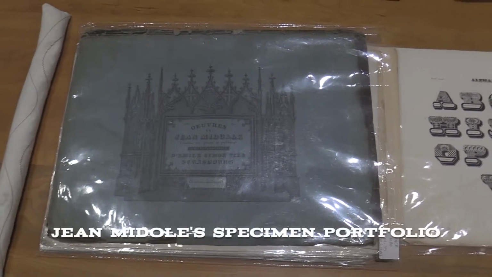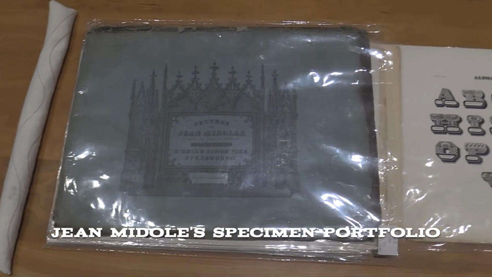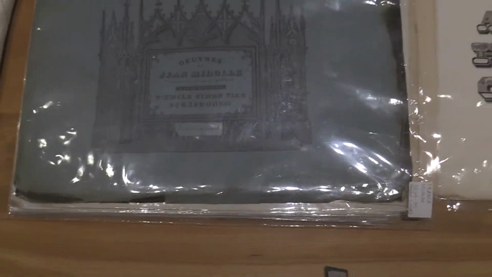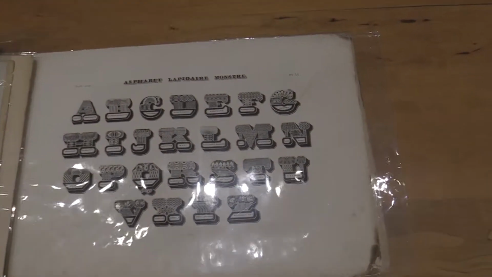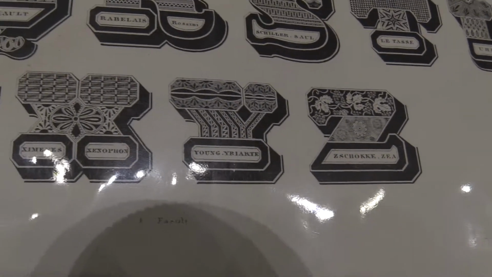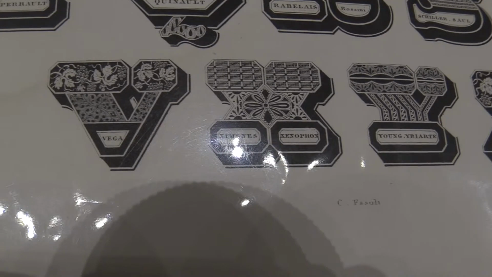Another form of printing that really swept the industry at the time was lithograph printing. This book is by Jean Michelet, and it includes the famous alphabet lapidaire monstre, where the alphabet would get extremely detailed due to the printing techniques. You're able to see lots of details in the lettering here.